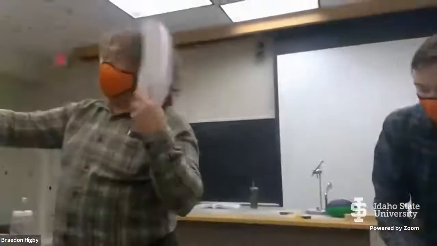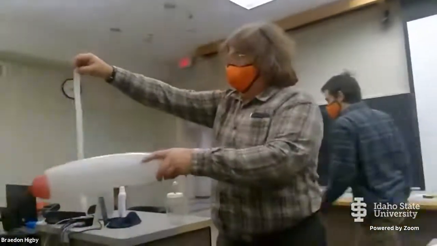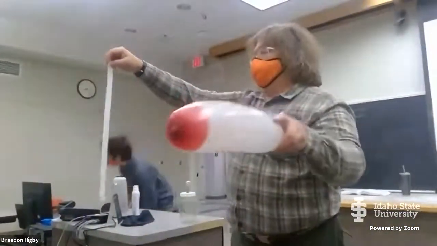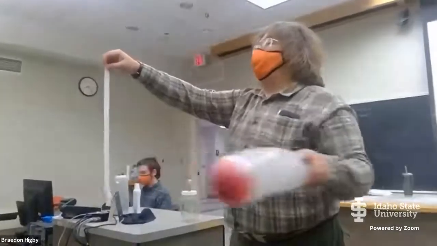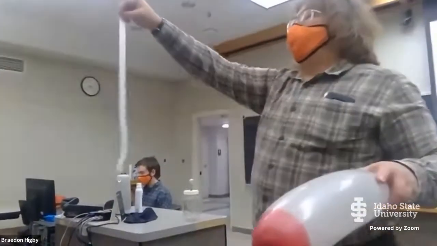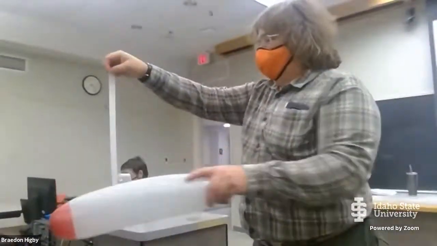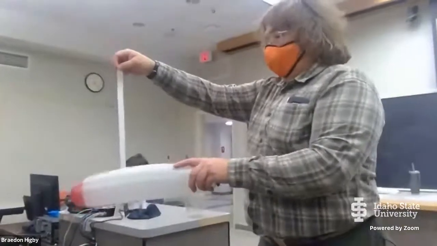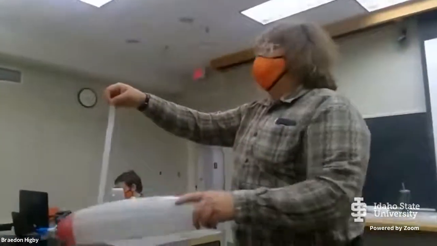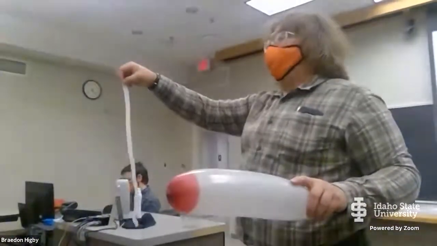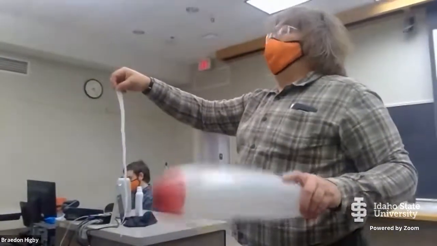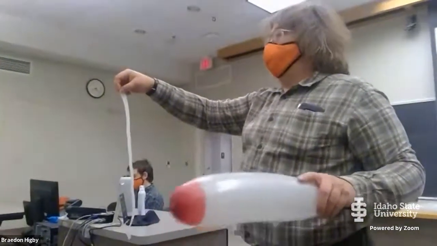So let's take the negative charge balloon, and you see it's pushed away. This tells us that the charge on the tape is negative. If it was attracted to the balloon, that would either tell us that the tape was charged positive or it was neutral. You see the distinction?